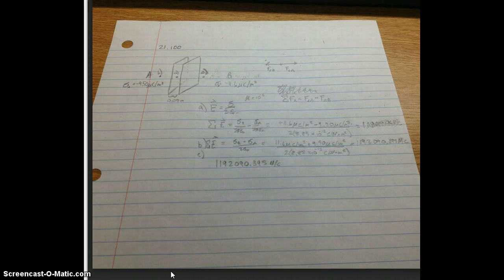two very large parallel sheets are 5 centimeters apart. Sheet A carries a uniform surface charge density of negative 9.50 microcoulombs per meter squared, and sheet B, which is to the right of A, carries a uniform charge of negative 11.6 microcoulombs per meter squared. Assume the sheets are large enough to be treated as infinite.